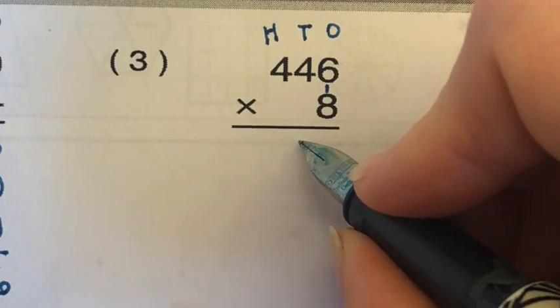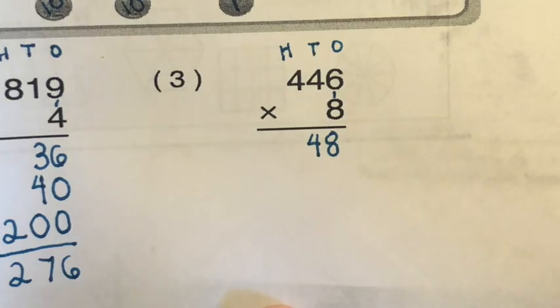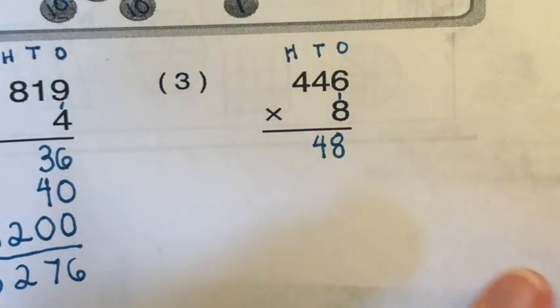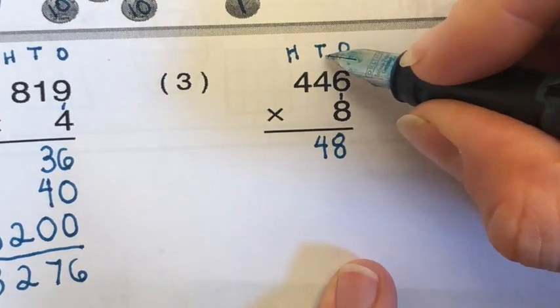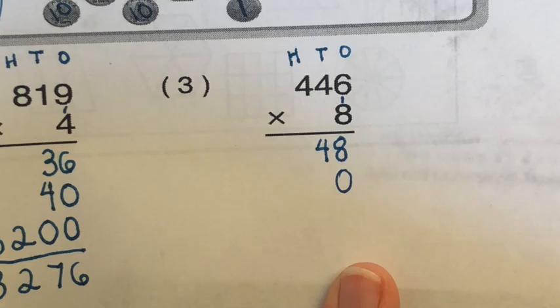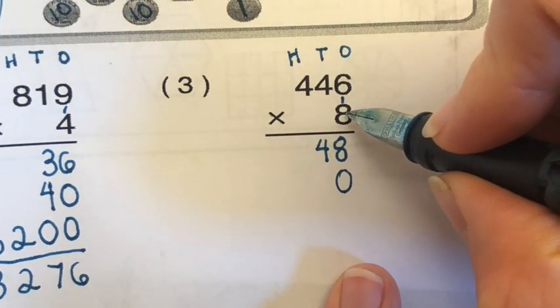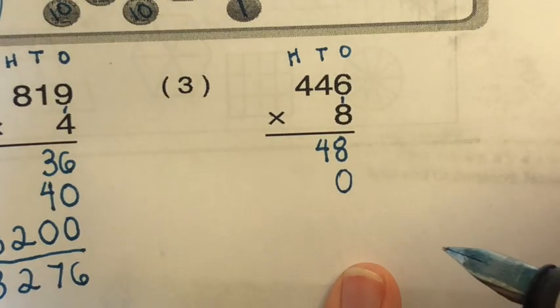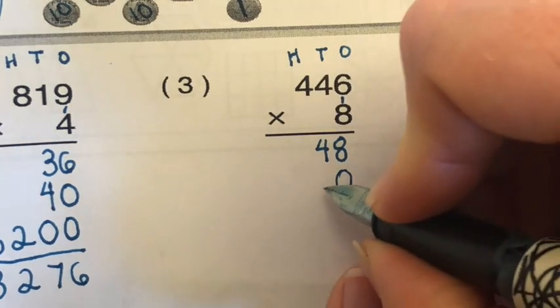So think, 6 times 8 is... Okay, so my video cut out, but I'm going to continue. 6 times 8 is 48, so I just put it there. Then I'm going to multiply in the tens place. So you can put a 0 there for a placeholder. That won't hurt. That actually makes it easier to keep it straight in your head. And then you can just think 4 times 8. 4 times 8 is 32.